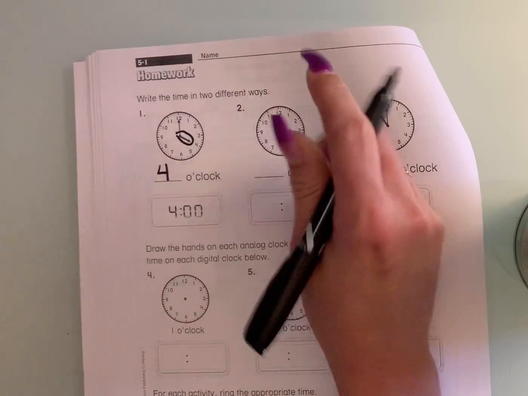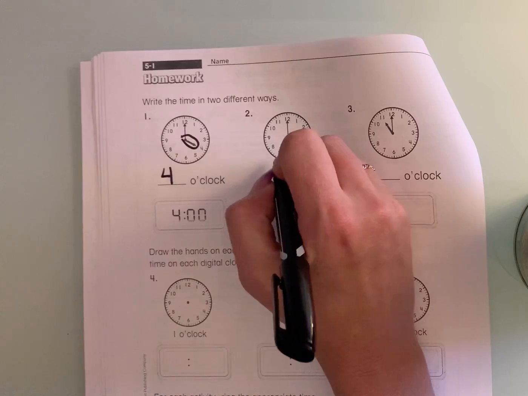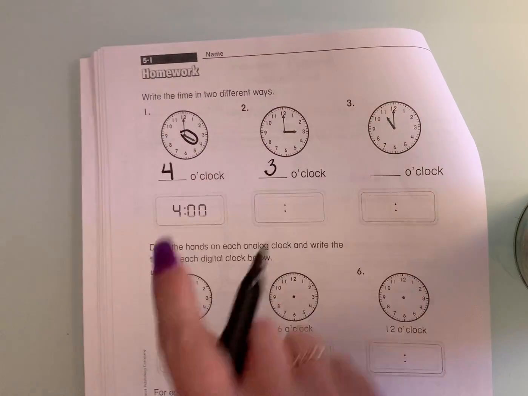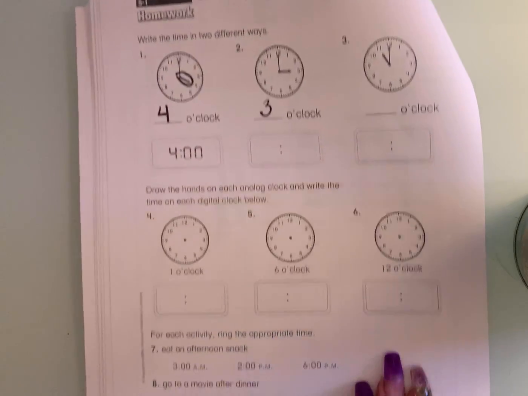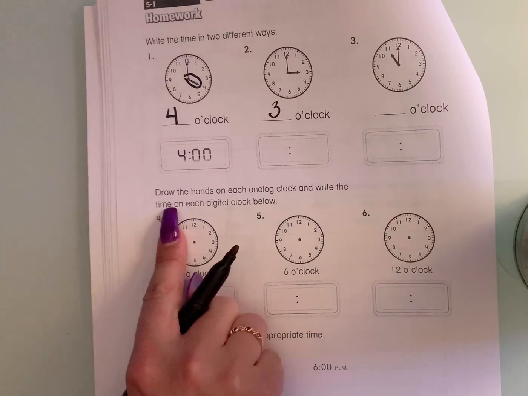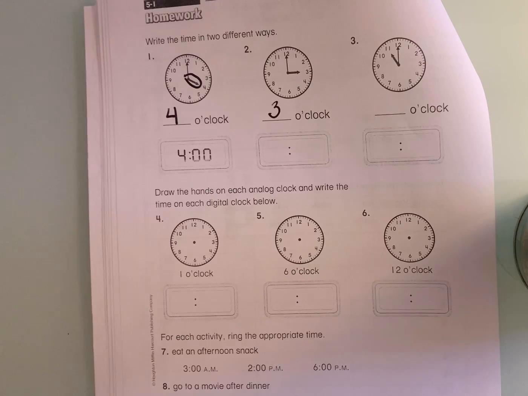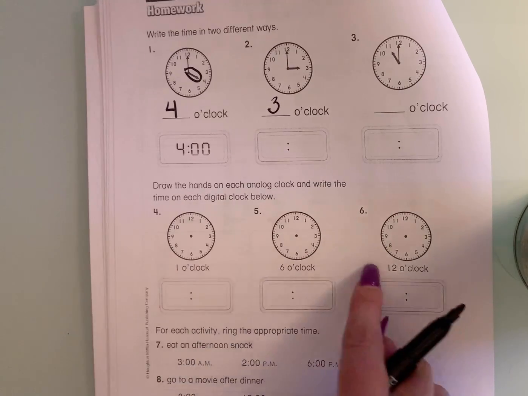And I'm just going to write it. Right now I see that my hours hand is pointing to the 3. So I'm going to write 3 o'clock, and then you need to figure out the times for these other ones to fill in. All right, now it says draw the hands on each analog clock and write the time on each digital clock below. This says 1 o'clock. All of these say o'clock.